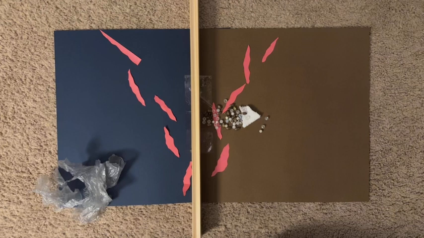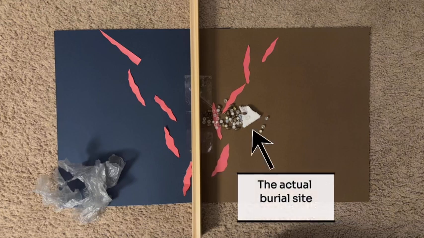Also, on the other side, I added some loose gems and beads and a piece of white fabric near the center to represent the burial. Even though it was considered illegal, I made it shiny and noticeable to show that it came from love and respect, not so much rebellion.